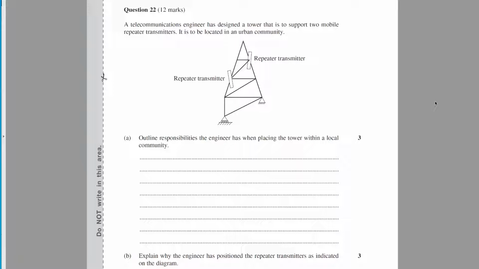We might also want to consider things like the environment, right? So when you're writing an essay, always think about economics, social impact, and the environment. You might want to talk about economics, but just quickly, for the environment, you might say, well, if there are endangered trees, we might relocate it somewhere else. In terms of the social impact, we want to make sure we put it somewhere where it actually is going to work. Okay.